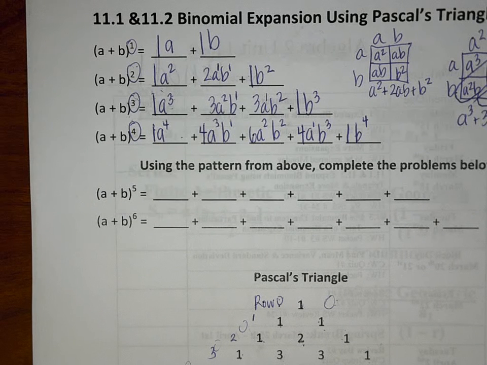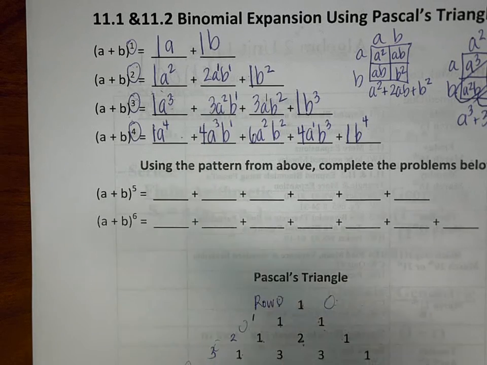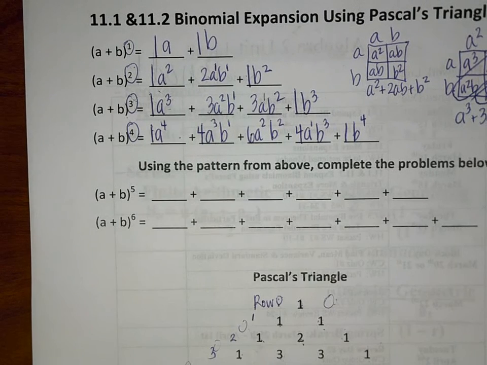Your first term has no B's and your last term has no A's because it's really B to the 0 and A to the 0, but we don't write 0 powers, okay? So I want you to try to do your fifth row on your own. I'm going to give you about 30 seconds. And I'm just going to stop this.